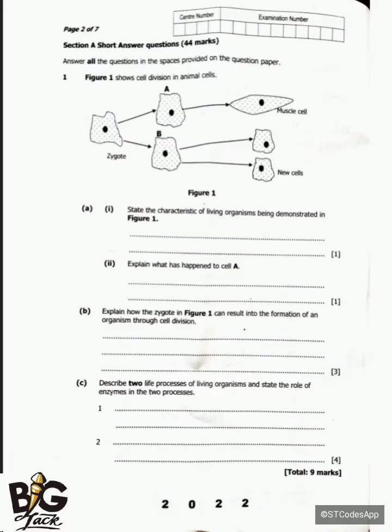Okay, so I'm going to answer section A, all the questions from section A. Section A carries 44 marks, which means you need to get all these 44 marks.